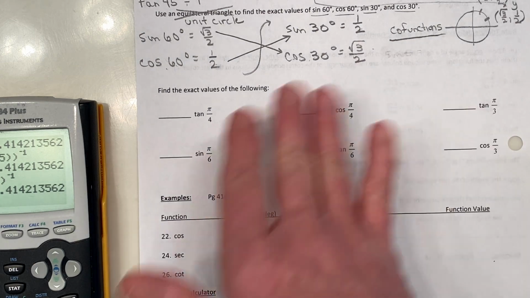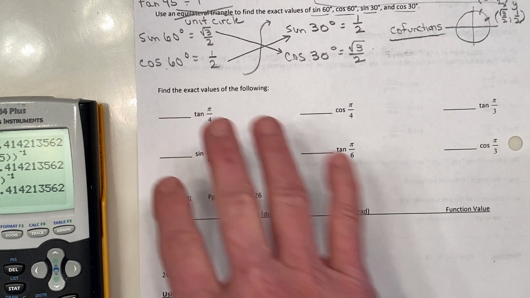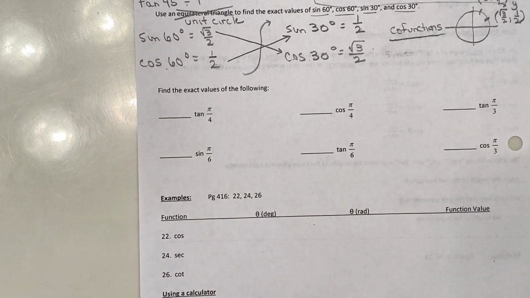So in this group of problems, what I want you to do is have your unit circle handy, go back and see if you can answer any of these, all of these by using your unit circle. So pause the video, attempt them, and fast forward when you come back to see how you did.